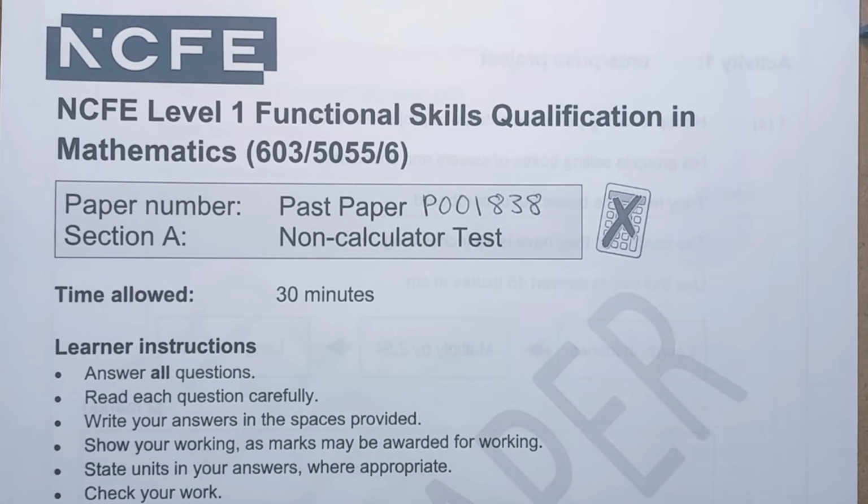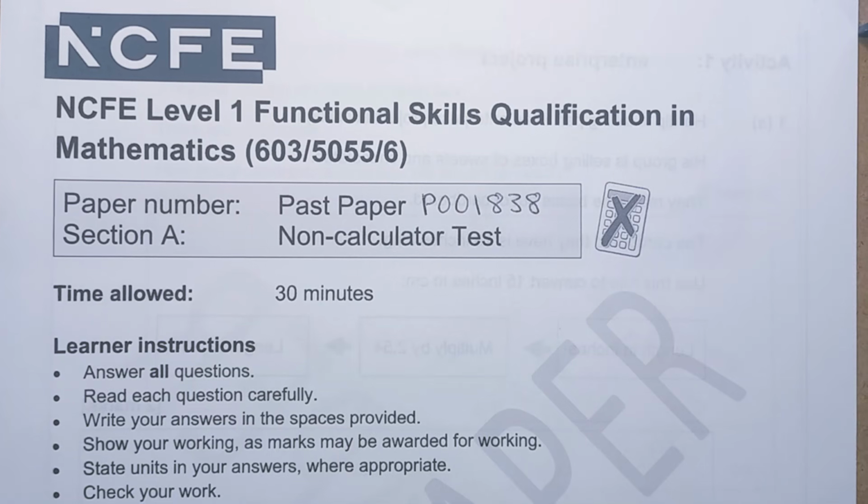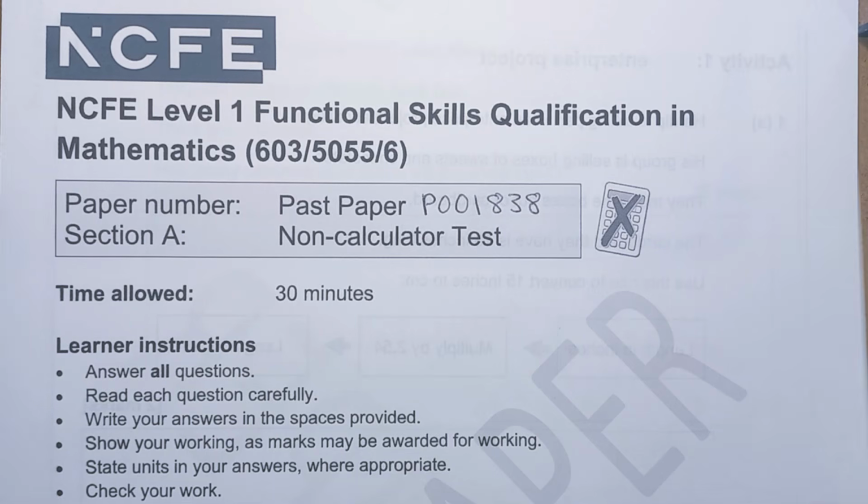Hi, today we're looking at Functional Skills Maths Level 1. We've got the NCFE exam board, and this is past paper P001838. We're going to start with the non-calculator section.